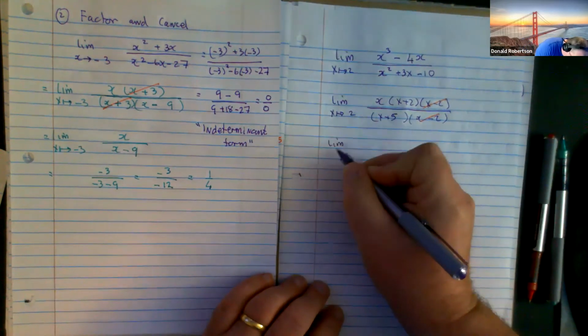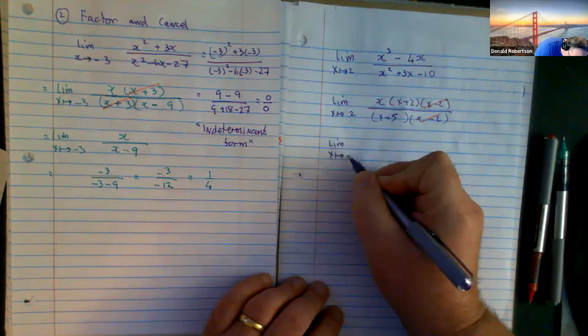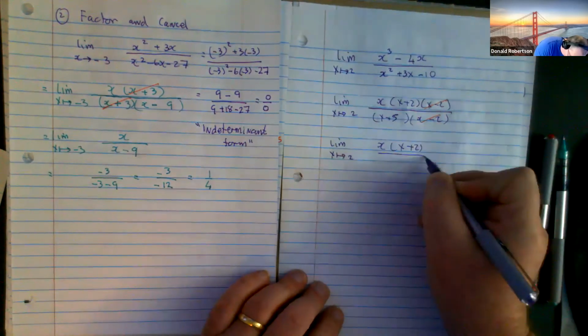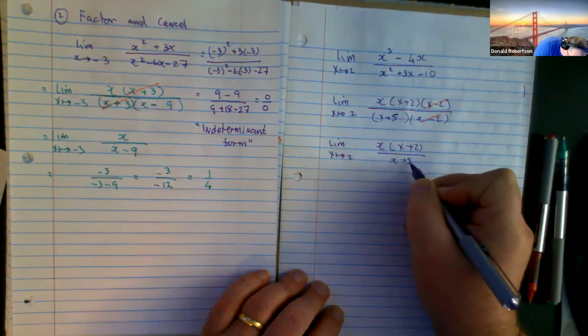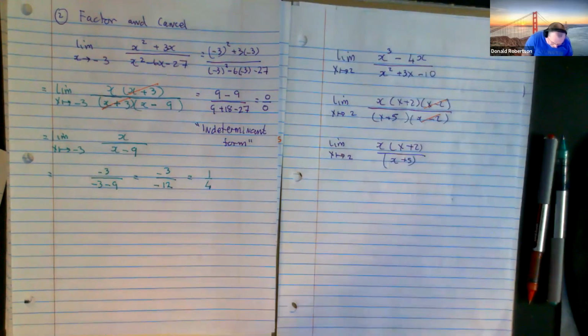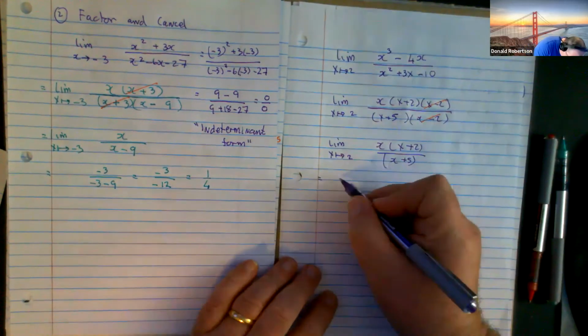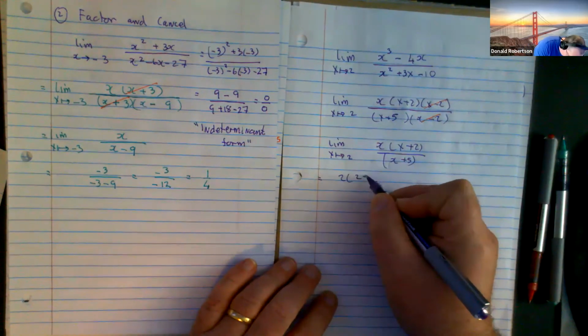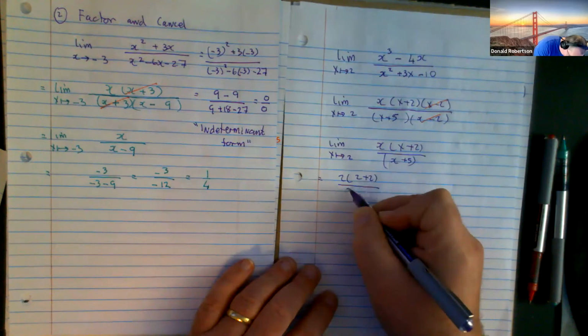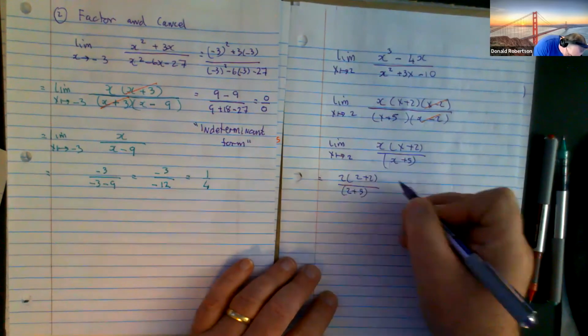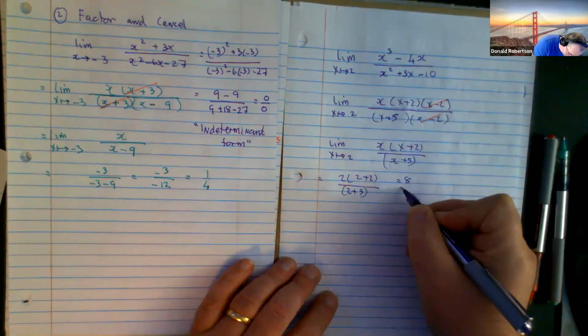So we have the limit as x tends to 2 of x over x plus 2, all over x plus 5. And once you've done the cancelling, all you should need to do now is the brute force part. Plug in 2 for x. 2 add 2 is 4, 2 fours is 8, 2 add 5 is 7.